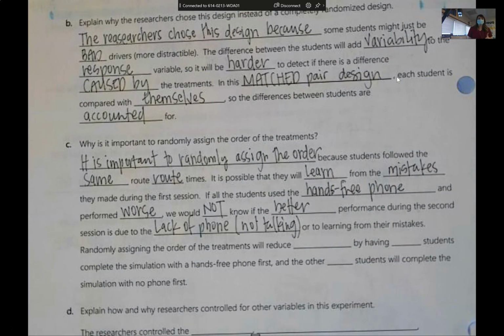I got to make sure that I come to a complete stop at a stop sign. We won't know, did they do better because they weren't talking, or did they do better because they made some mistakes in their first round and remembered to not do those in the second round?